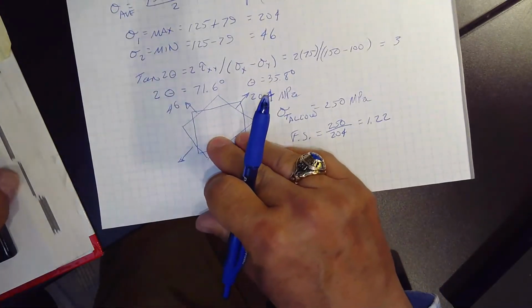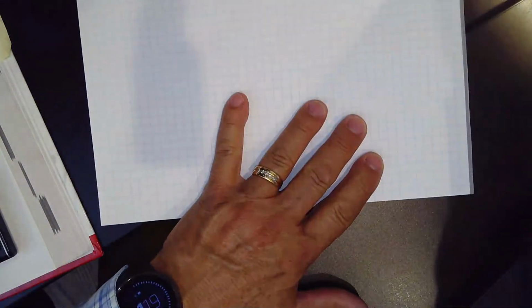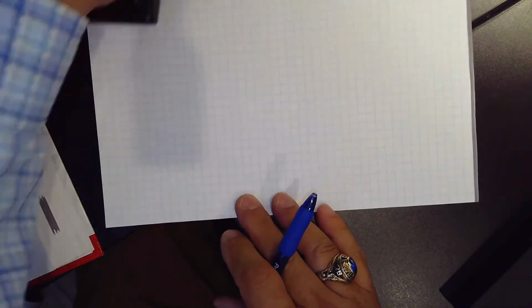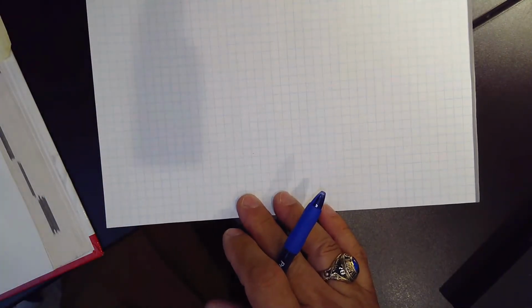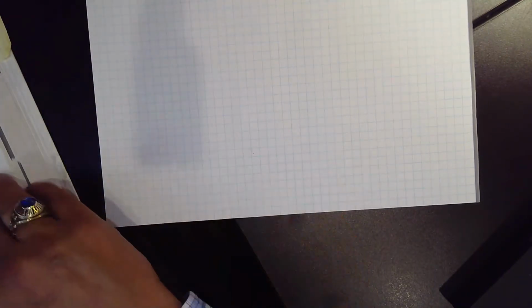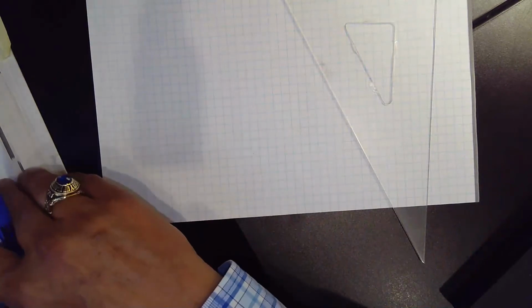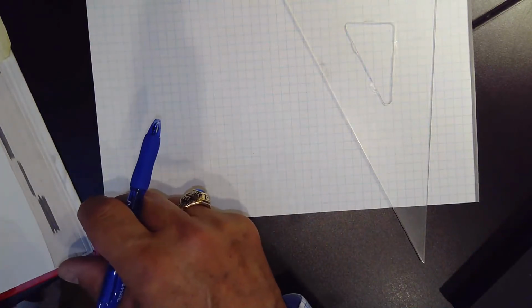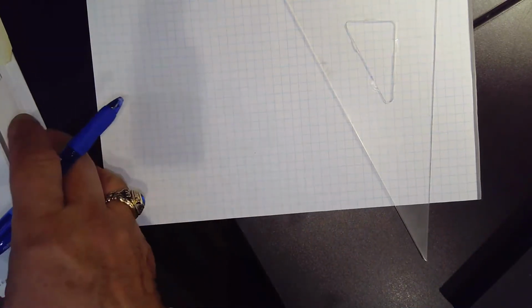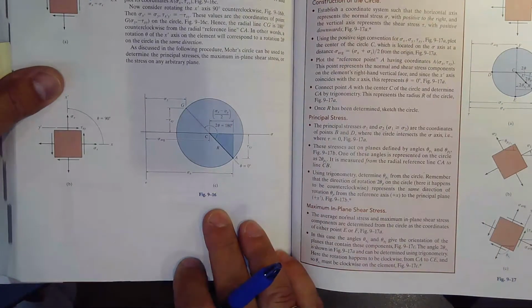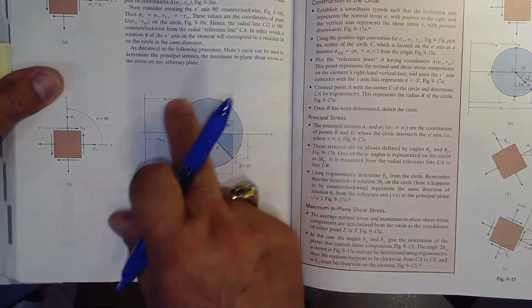Now we've also talked about Mohr's circle, and I definitely want to do a Mohr's circle for you, because we have to. All right, so let's look at our Mohr's circle rules. And here are our Mohr's circle rules, right here. Remember this little picture? 9-16.